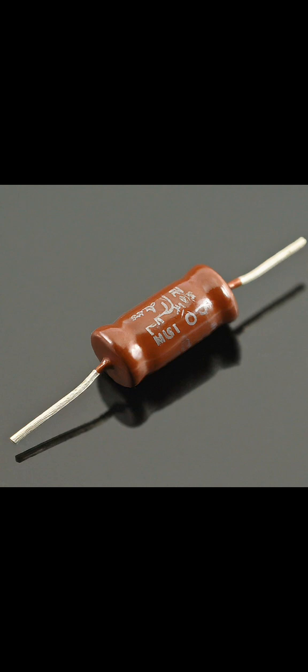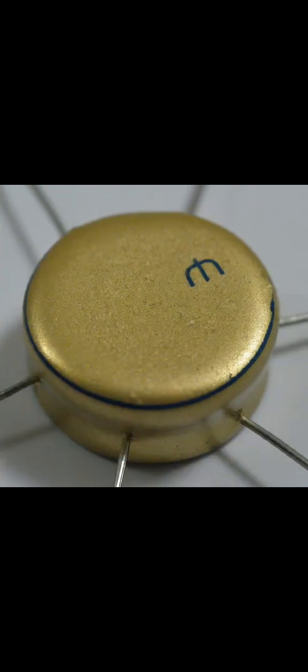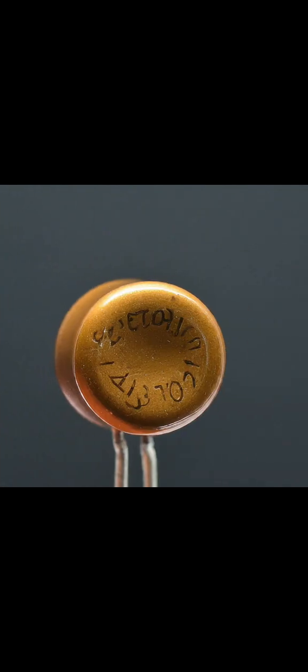4. Capacitors can be classified based on their dielectric material, such as ceramic, electrolytic, paper, mica, and film. 5. The capacitance of a capacitor depends on the area of the plates, the distance between them, and the dielectric constant of the material.